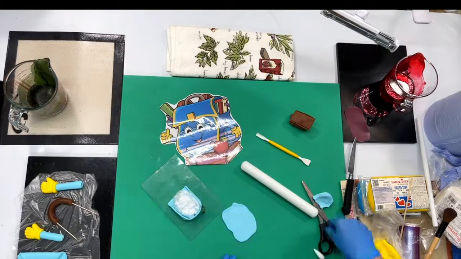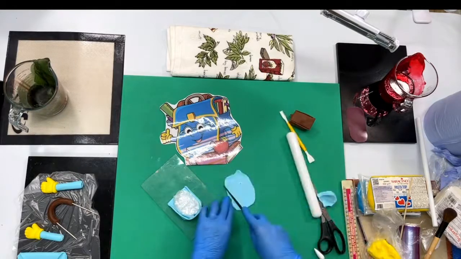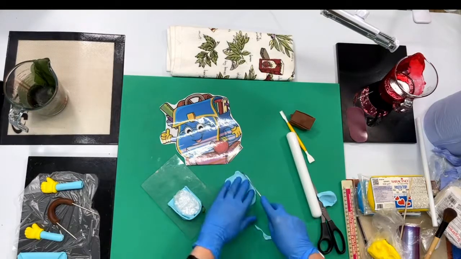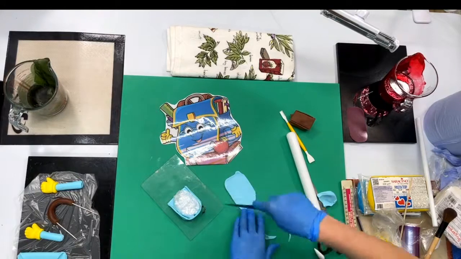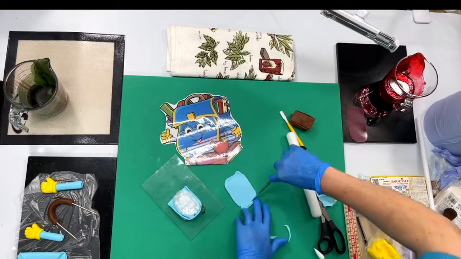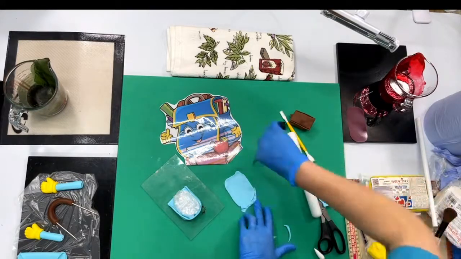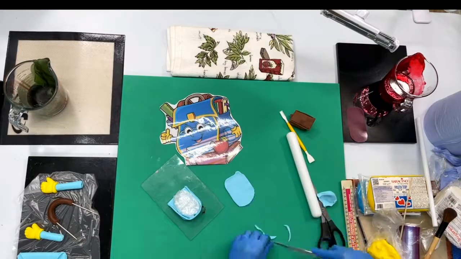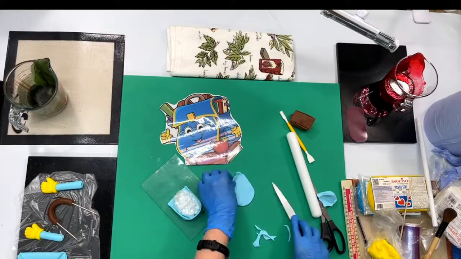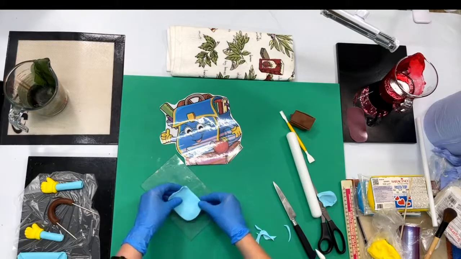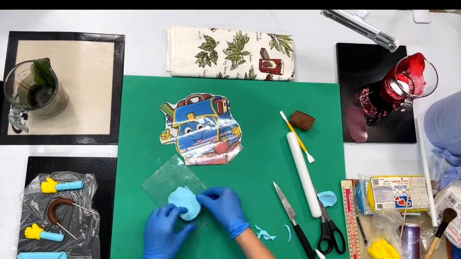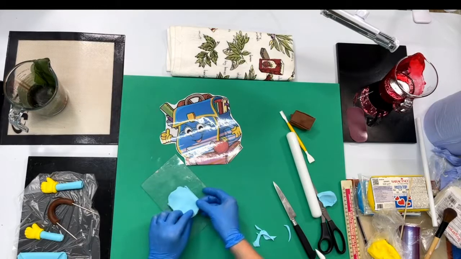Okay, now I'm going to trim. Trying to mimic the same sort of shape, but no problem if you cannot do it identical. You can use a template and obviously do it identical, but if you don't do it identical, then you can always use a scissor and just trim the excess, if there is any excess.